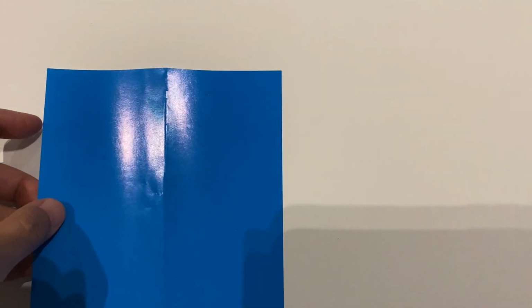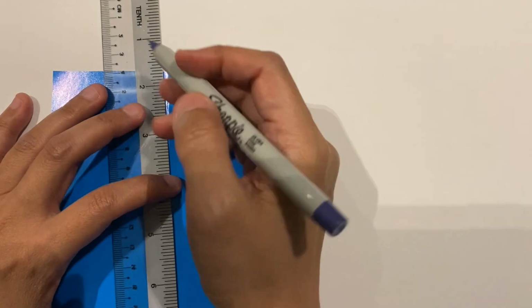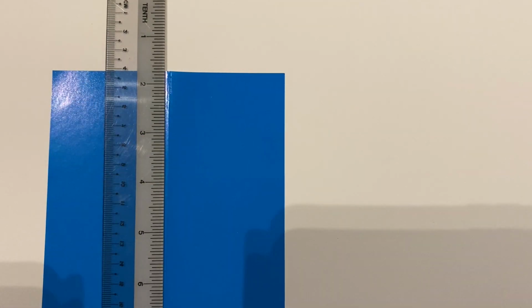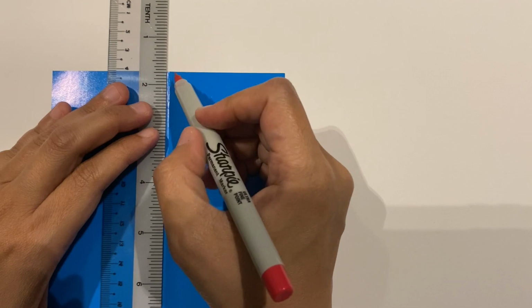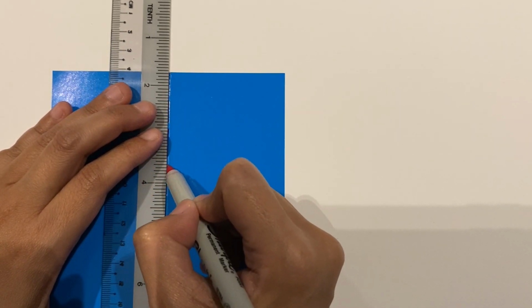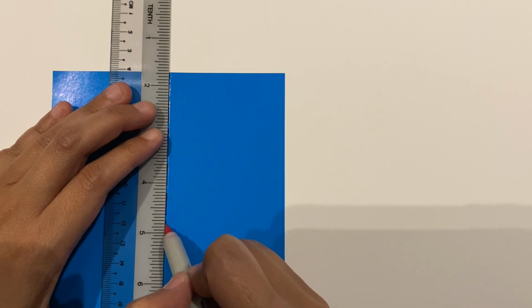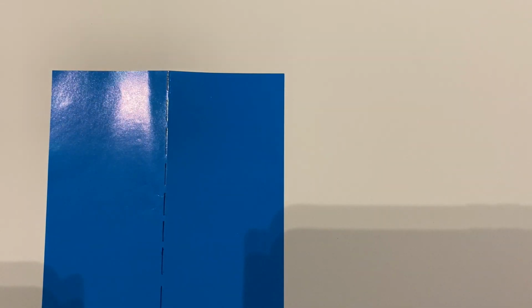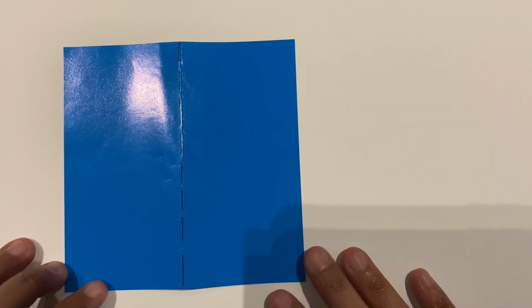So if I fold it into half like that, this is, I'll find another color so it's easier for you to see, one line of symmetry for a square. Can you tell me which other line of symmetry?